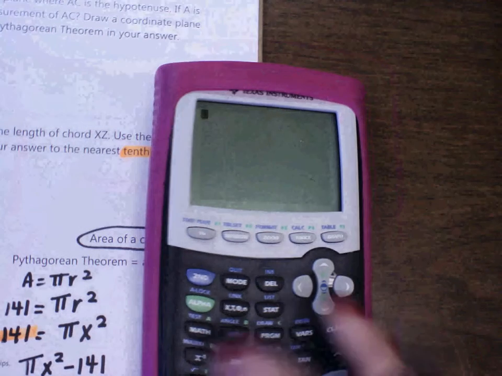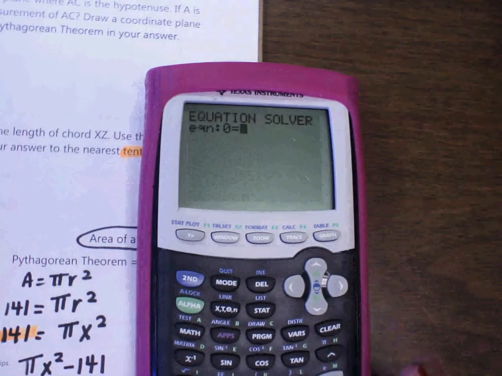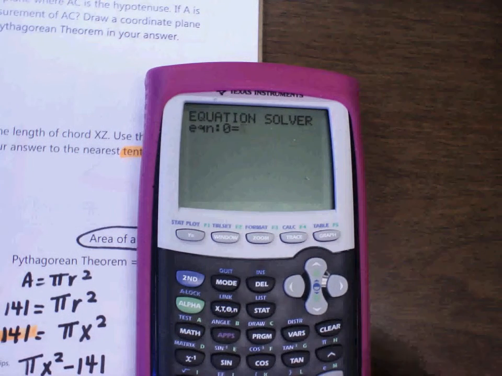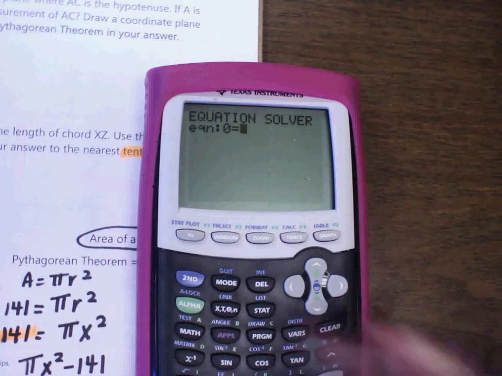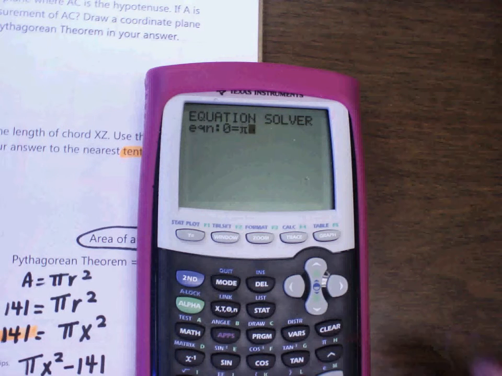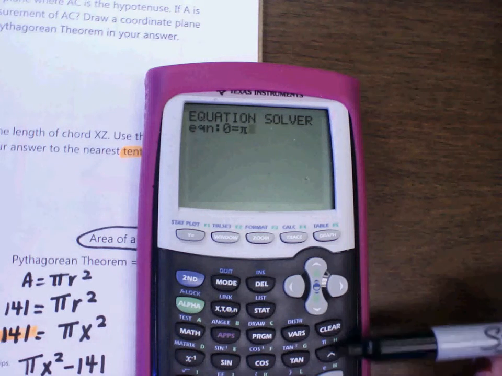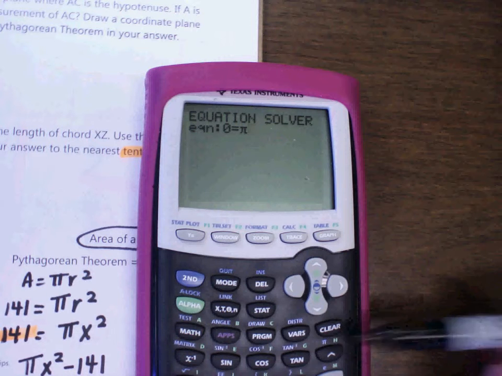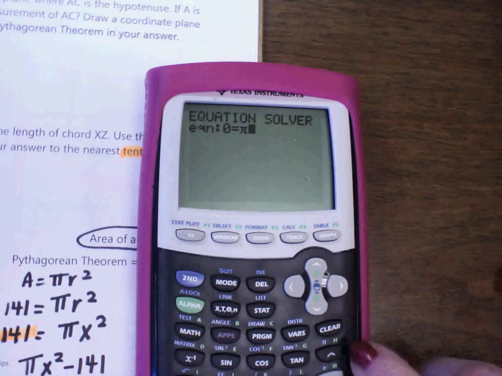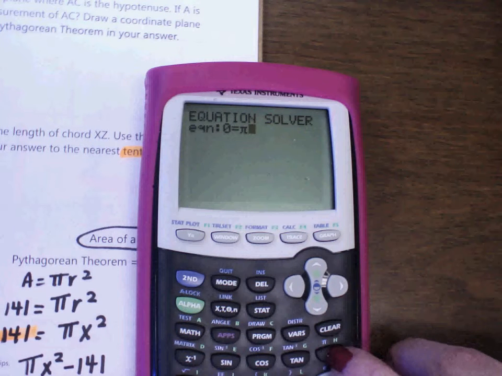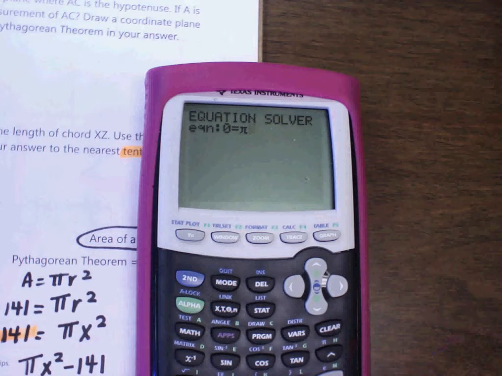So let's go to Math Solver. And this is your pi key. Do you see it? Yes? So second, right here, it's in blue. Can everybody see it? It's in blue. It's right there. Can you see it? You're not talking to me, so I don't know if you can see it or not.